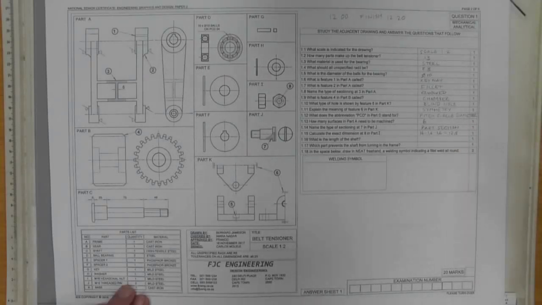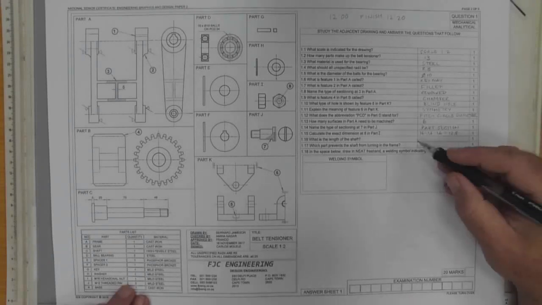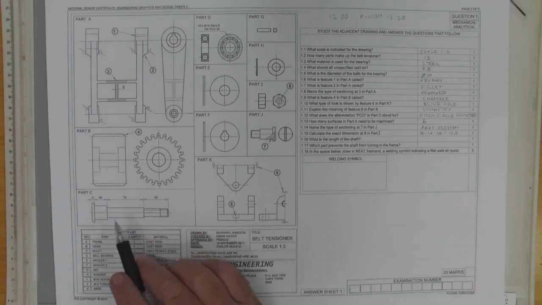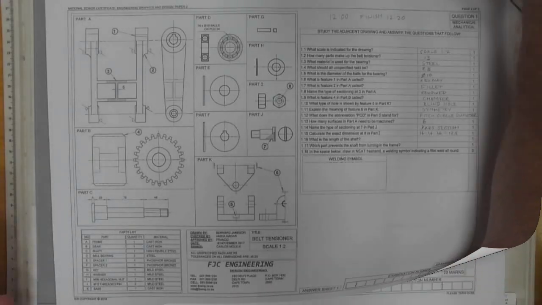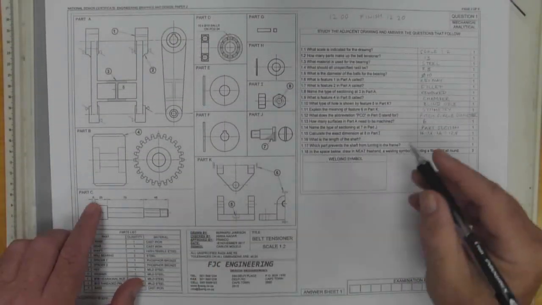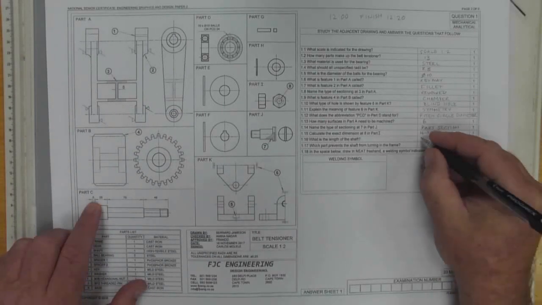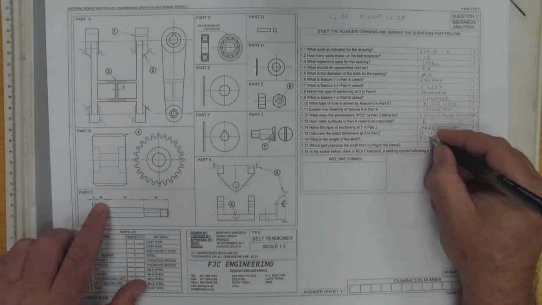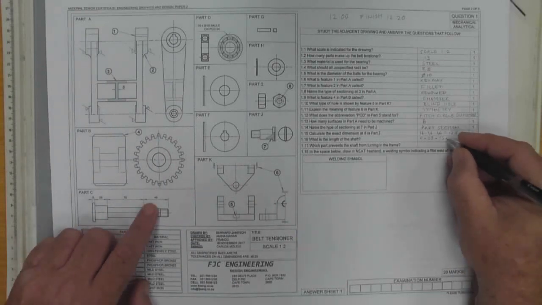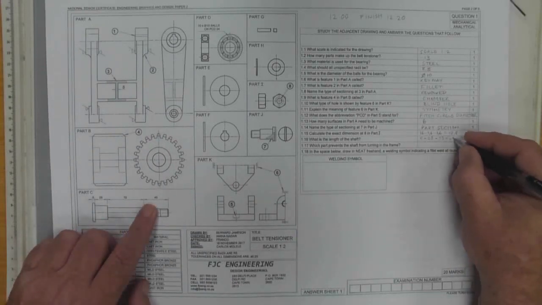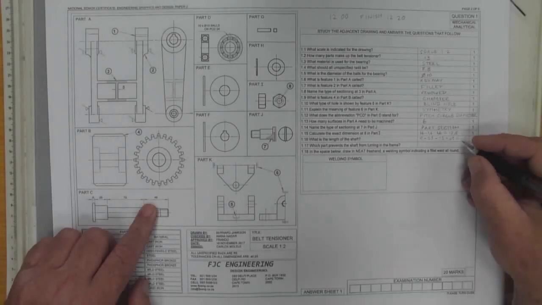What is the length of the shaft? Here is the shaft, so we need to add up all those measurements. You could write them down if you wanted to. 5 plus 25 plus 73 plus 49 gives us an answer of 152.